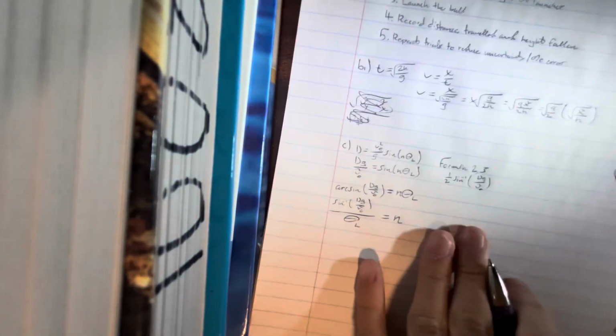What I did wrong was I kind of used formulas 2 and 3, and I substituted a bunch of variables in, and I actually got like 1/2 arc sine of dg over v squared initial equal to 2 theta.